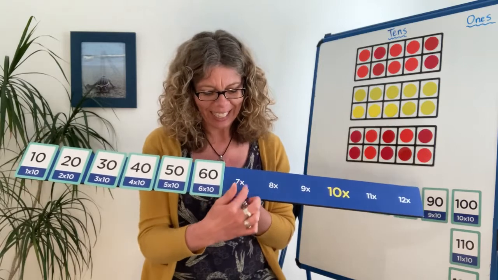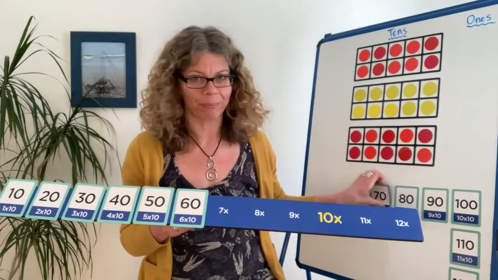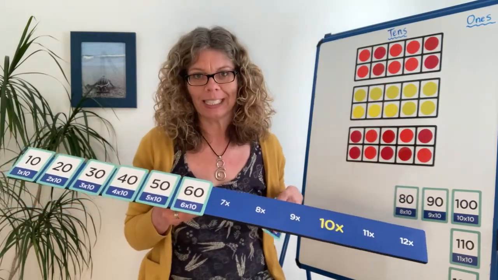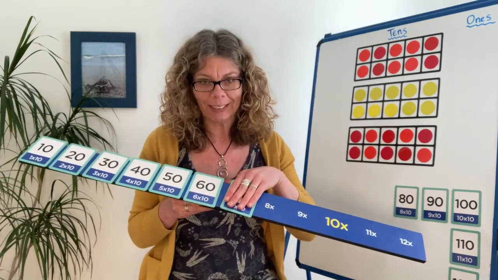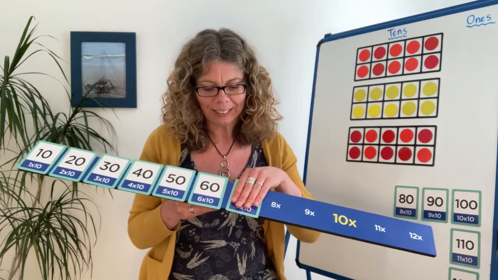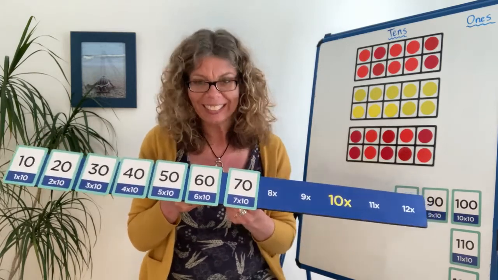Okay, excellent. Next up, 7 times 10. So what number do you think is going to be in the tens column? And what number do you think is going to be in the ones column? Let's have a look, see if you're right. Are you right? Yeah, excellent, well done.